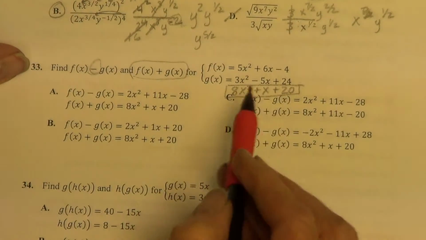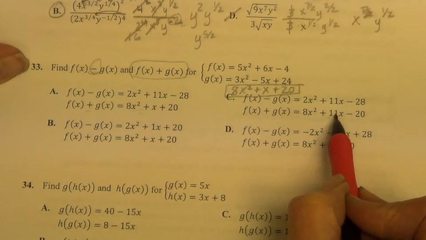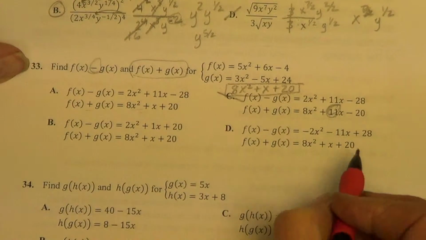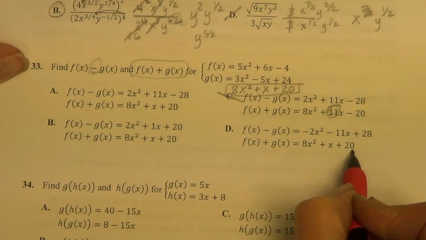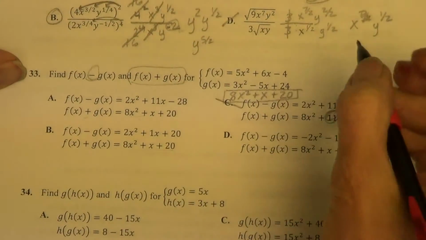Okay, let's just look for our added. That one's correct. Ooh, this one's wrong. So that one's out without having to subtract. This one is correct, so we're going to have to subtract. And this one is correct. Okay, so now we subtract.